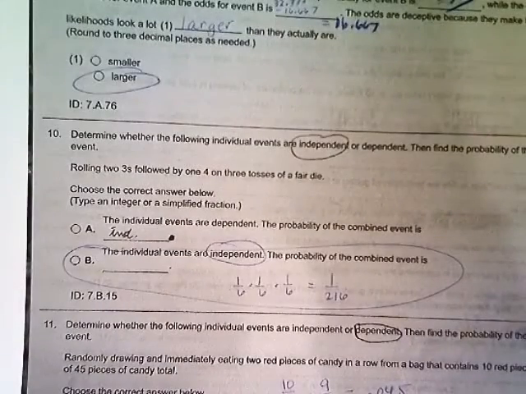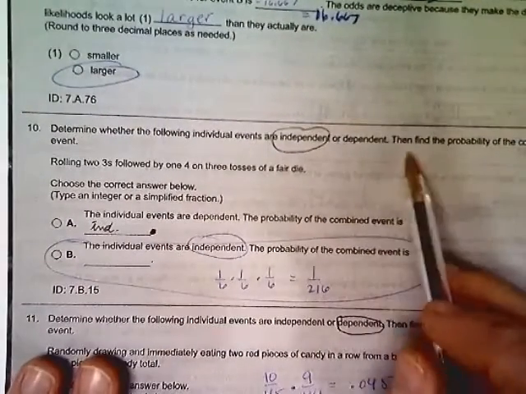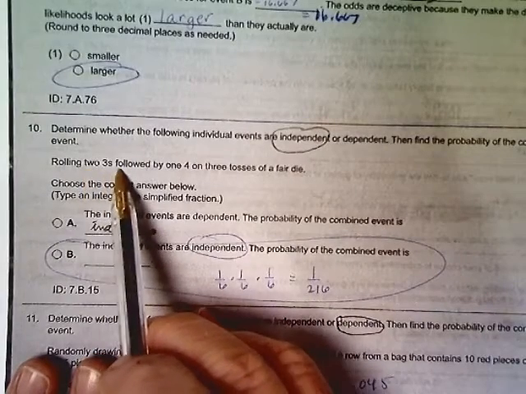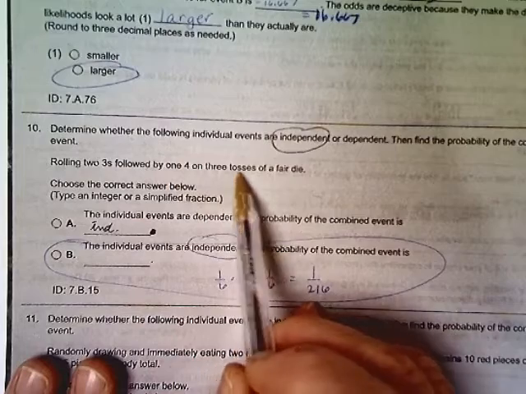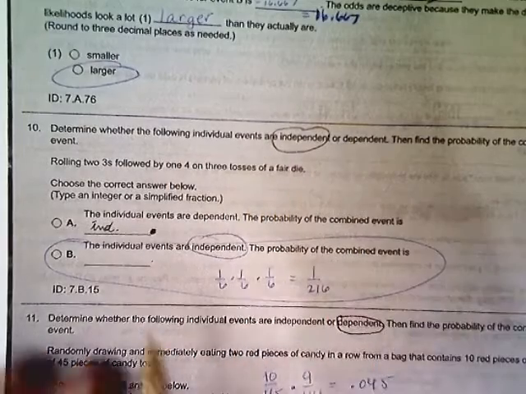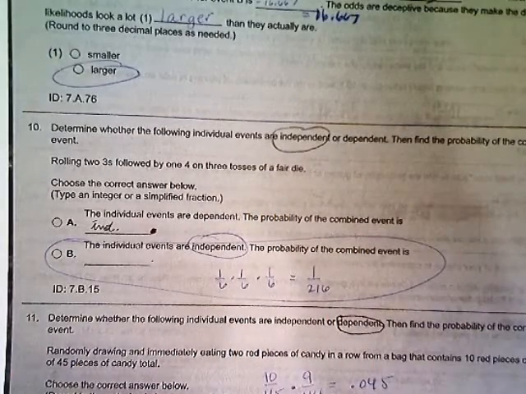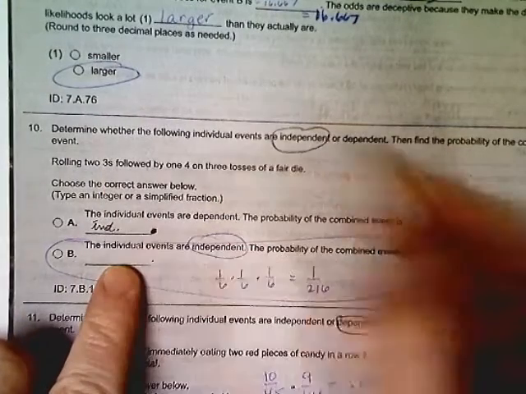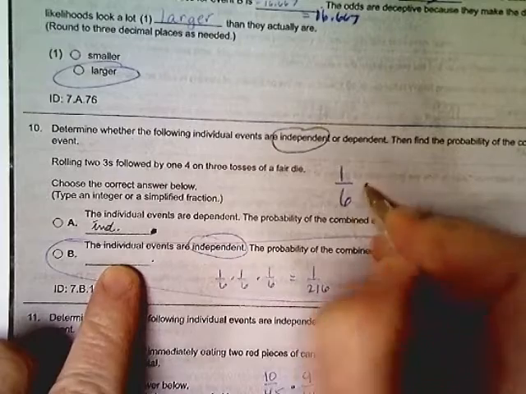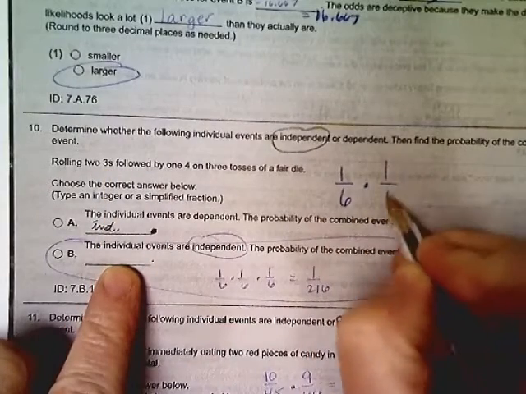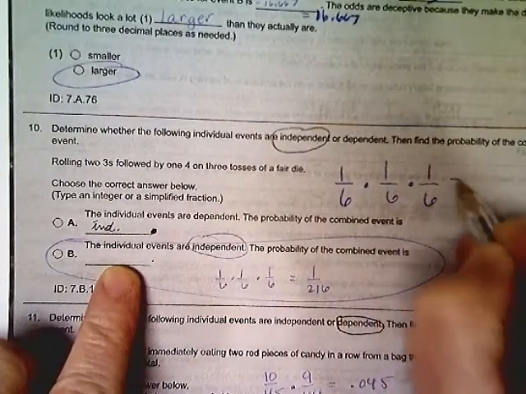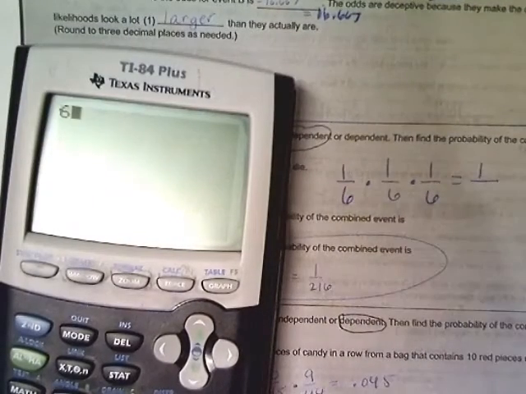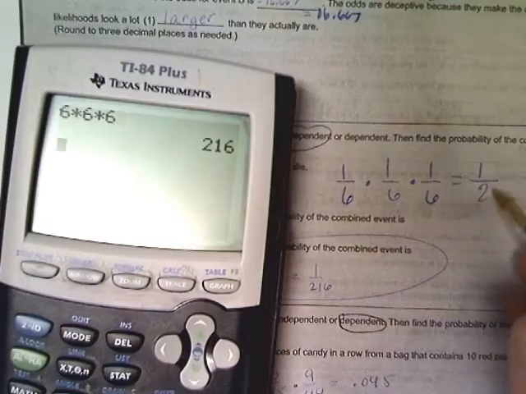Determine whether the following individual events are independent or dependent. Then find the probability of the combined event. Rolling 2 3s and 1 4 on 3 tosses of a fair die. These are independent. The first toss has nothing to do with the next one. So the first toss, rolling a 3, is 1 out of 6. Rolling another 3 is 1 out of 6. Rolling a 4 is 1 out of 6. And when you multiply those together, you get 1 out of 216.